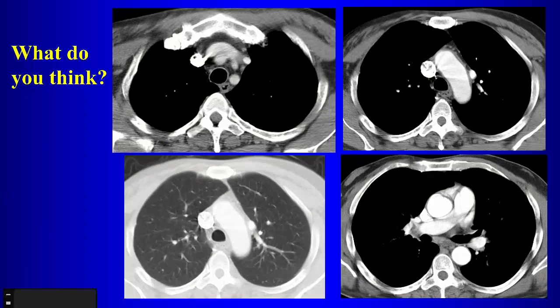Yes, so a persistent left SVC or partial anomalous pulmonary venous return from the left upper lobe going to the brachiocephalic vein. Now, how do you differentiate them? How do you tell them apart on the CT? Where does it go, right? So if it's a persistent left SVC, it should go where? Down to the coronary sinus, right? It should go all the way down to the coronary sinus. Whereas if it's partial anomalous pulmonary venous return, it should connect to pulmonary veins, right? That's partial anomalous pulmonary venous return.